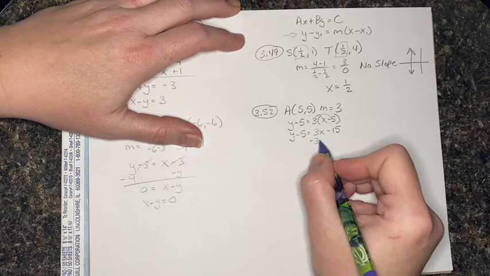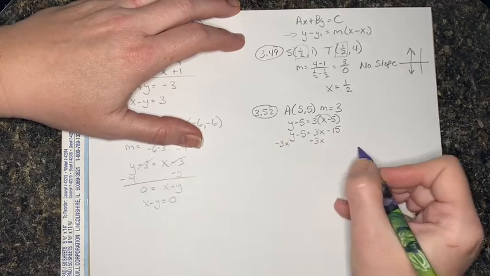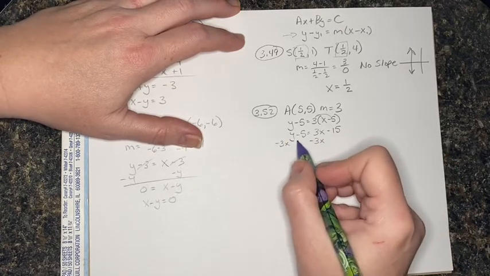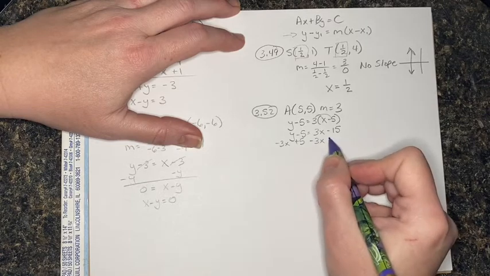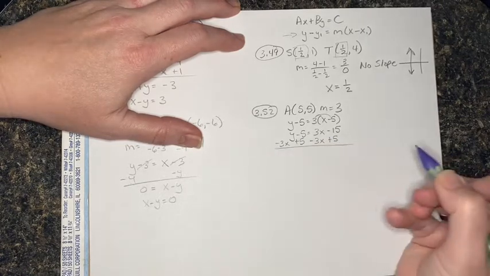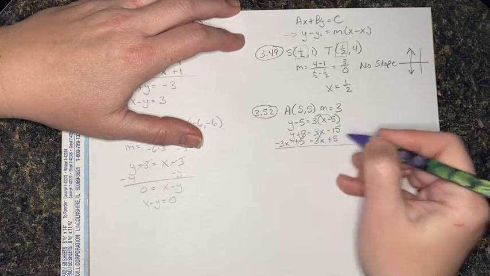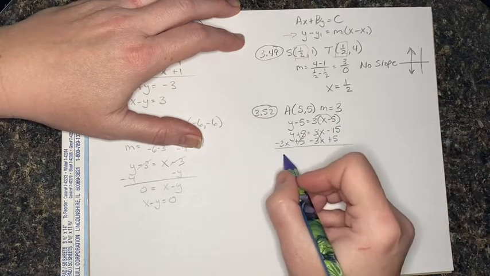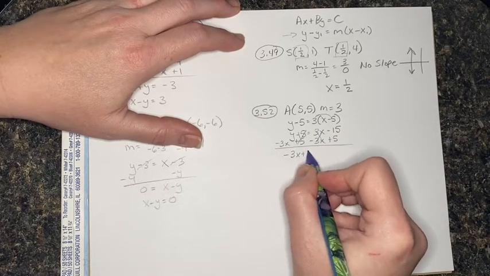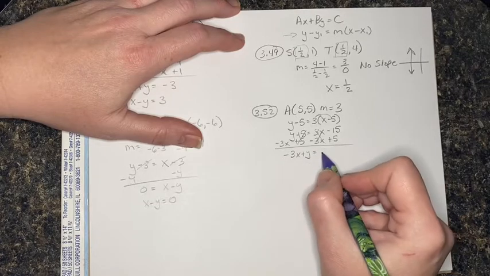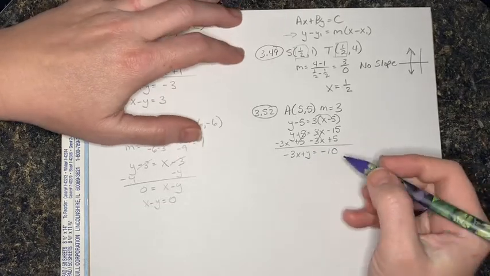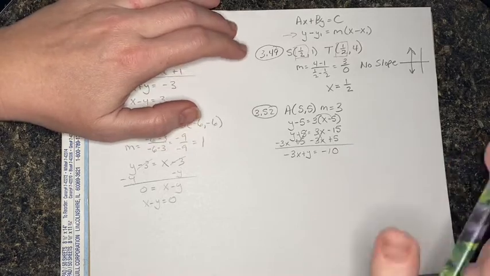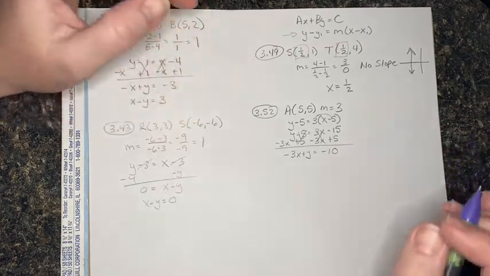Just like before, we're going to move our x to the other side, and we're going to move our 5 across the equal sign as well. We're doing that in one step because we're gangster like that. So that gives us negative 3x plus y is equal to negative 10. Well, that's a nice looking thing, remember, in the back of the book.